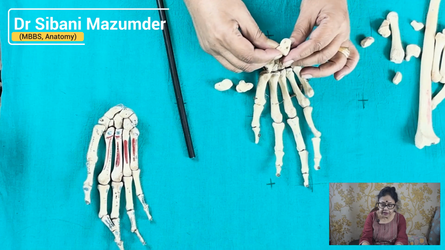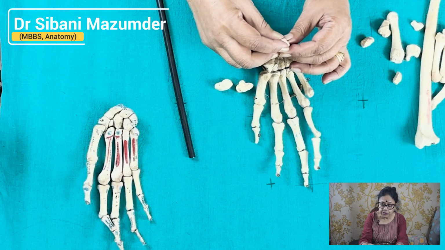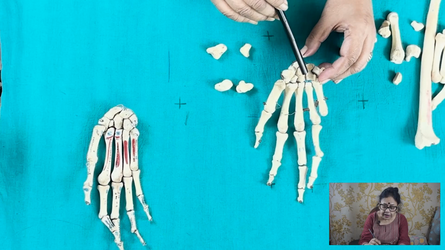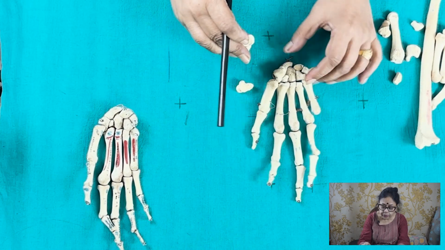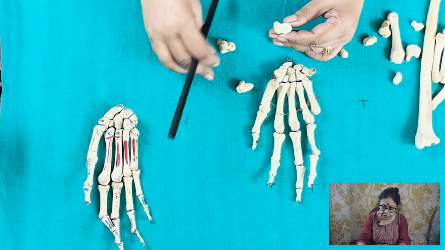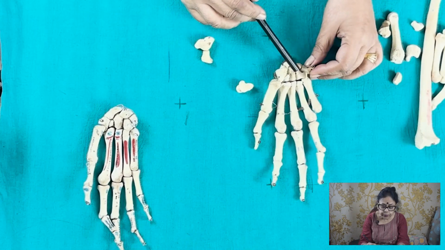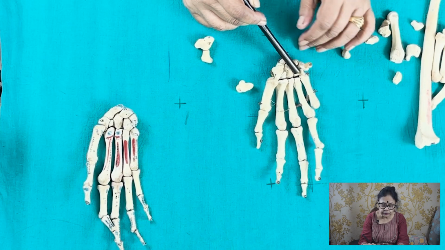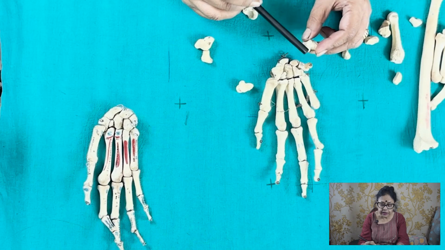Next you will see the largest carpal bone, the capitate bone, which has a head. You will see this capitate articulates with the scaphoid in this fashion. Next bone is the hamate, the most medial bone, which has a hook, that's why it is called the hamate.